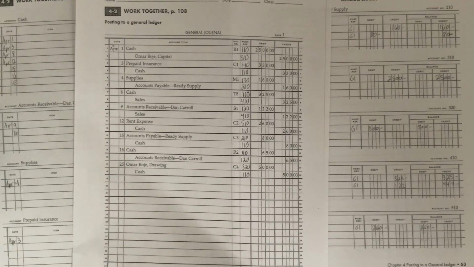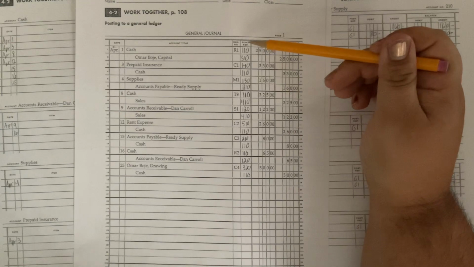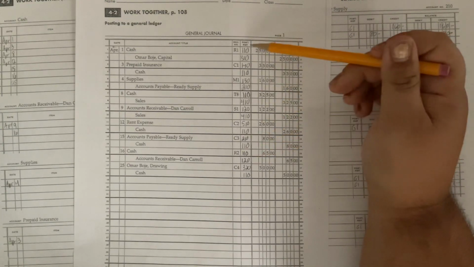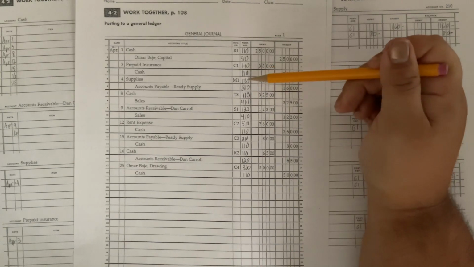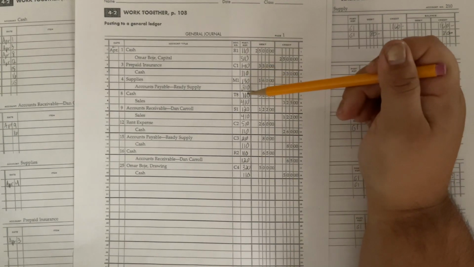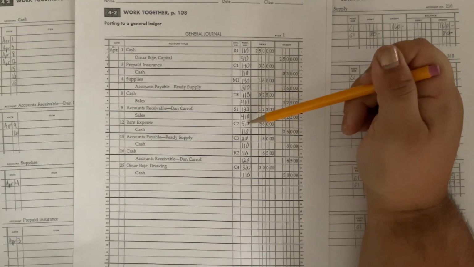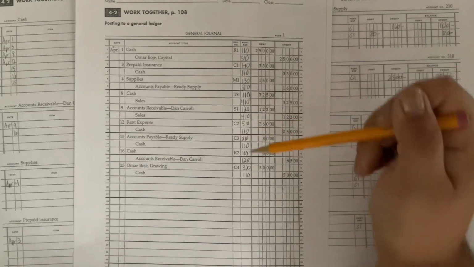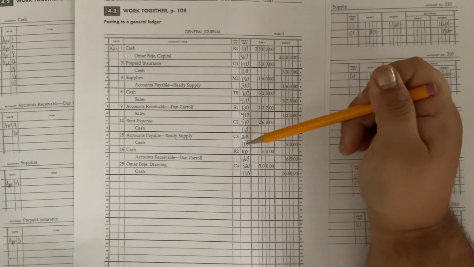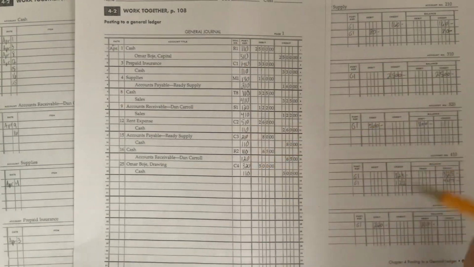So going down the line, your account post-reference numbers in your general journal should read, top to bottom, 110, 310, 140, 110, 130, 210, 110, 410, 120, 410, 510, 110, sorry, 210, 110, 110, 120, 320, 110.